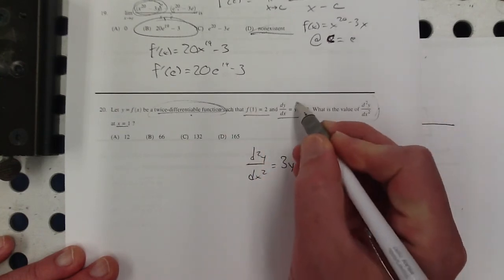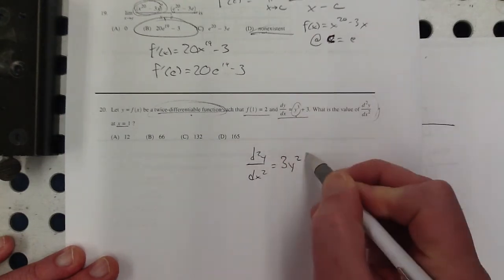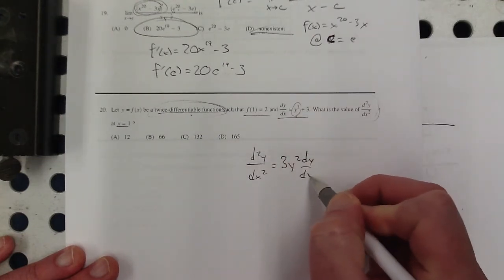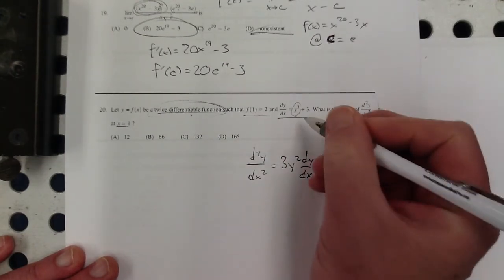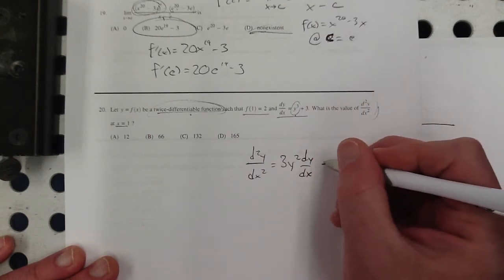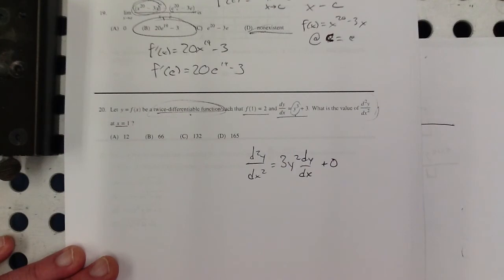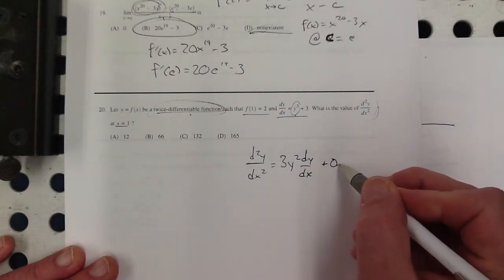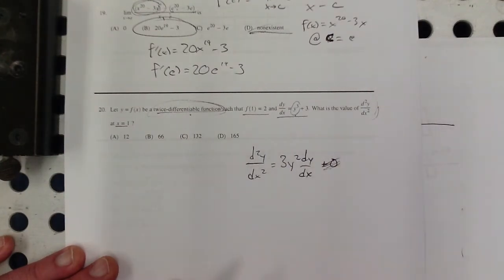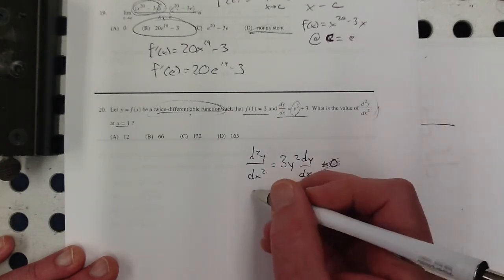Now when I take the derivative of something with a y in it, a dy dx pops up. That is called implicit differentiation. We did that in section 4.1. So I just put a plus 0 there. Never mind that.